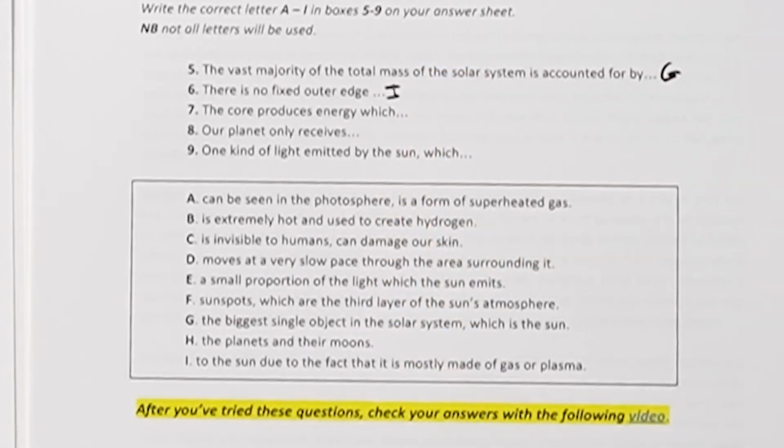Now you might be thinking, I don't know what plasma is. I've never heard of plasma. You might be unfamiliar with helium and hydrogen even. It might be completely different in your language. But if you're hoping to get a band 7, 8 or 9, you know basic grammar. You know that I is the only one grammatically that makes sense. So that's going to help you answer the question.